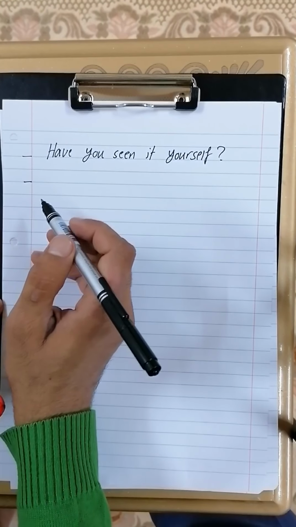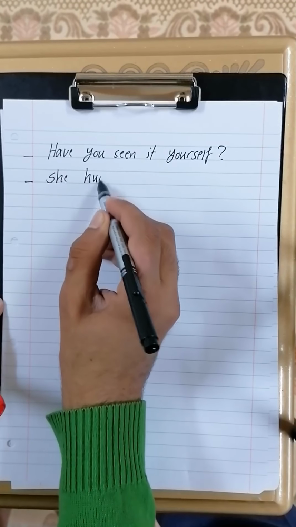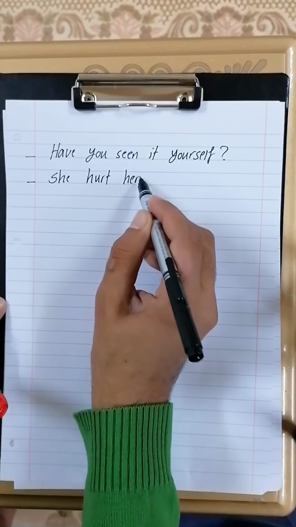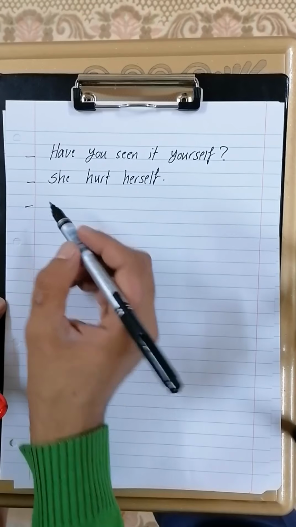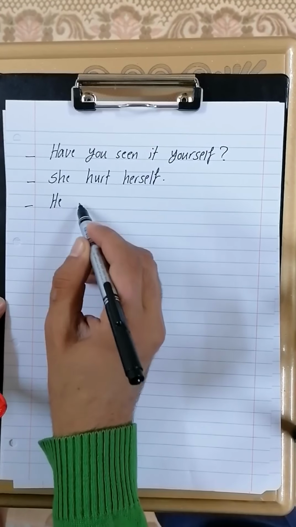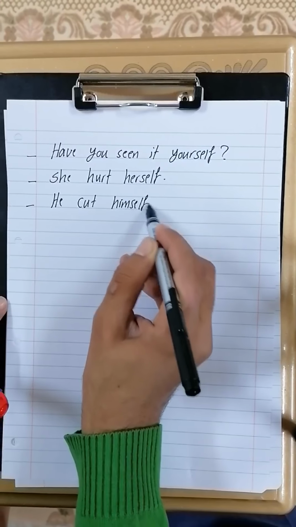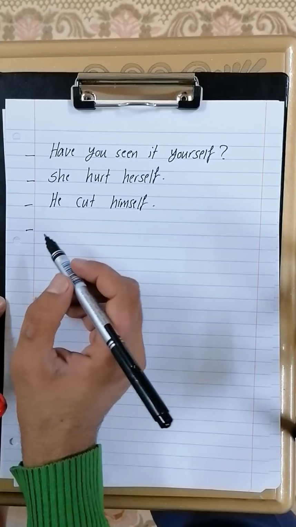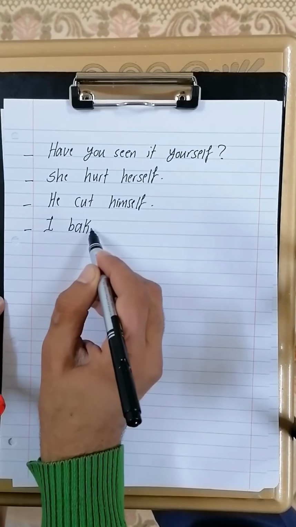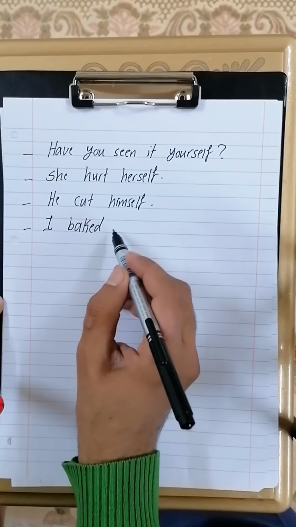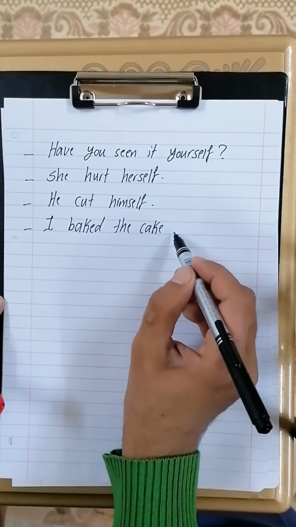Another example, she hurt herself. Another example, he cut himself. Another example, I baked the cake myself.